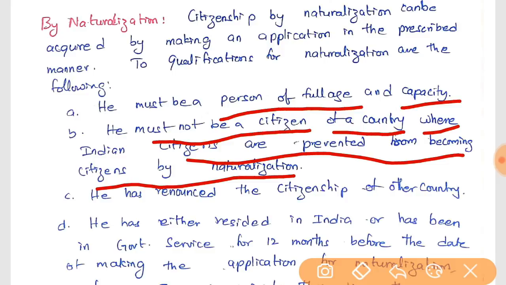So if you are from a country where Indians are also accepted and given citizenship through naturalization, only those countries that have a tie-up with India to give citizenship through naturalization, friends. He has renounced the citizenship of the other country.